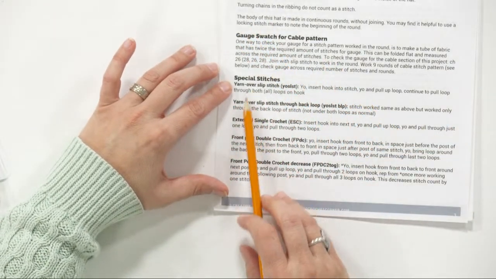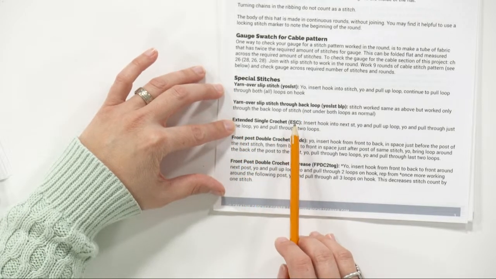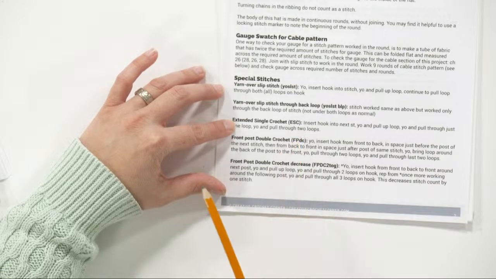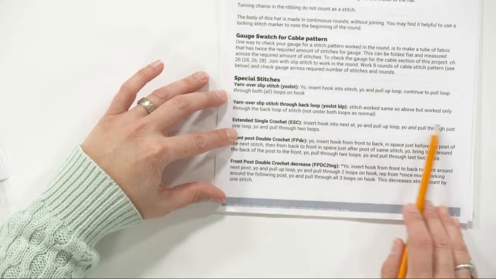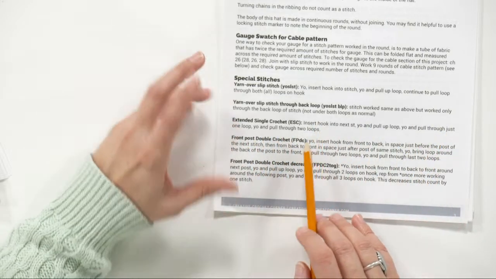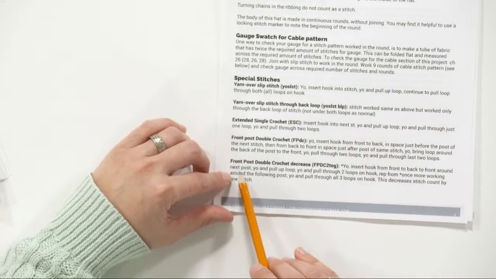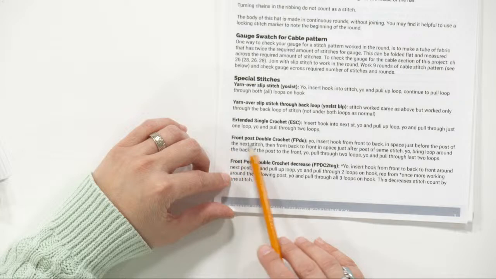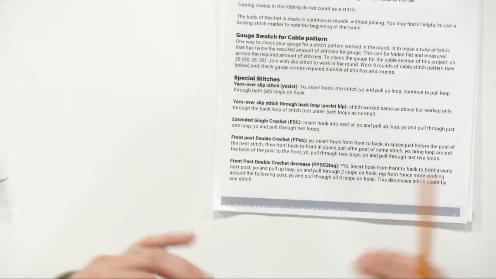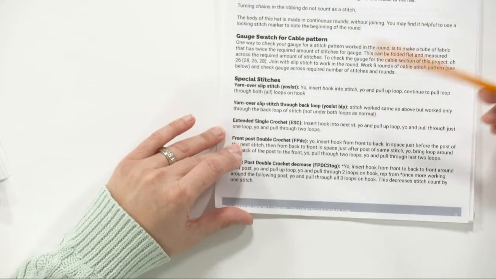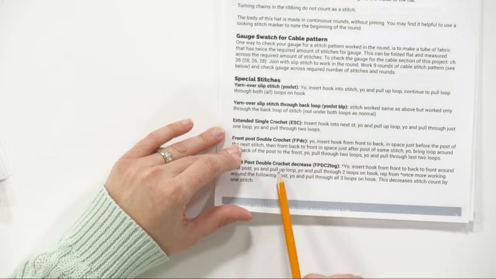But this section is more for something like an extended single crochet. Not a lot of people use that often. Unless you're me, I use it all the time. So then I write down all the motions you need to make to be able to make that stitch, all the directions for making that stitch. Or a yarn over slip stitch, how to make that stitch. Or front post double crochet decrease, or front post double crochet. Those are the stitches that are not just sort of assumed knowledge in patterns. Some patterns might not have information for those, so you might have to look up how to do all those individual stitches.